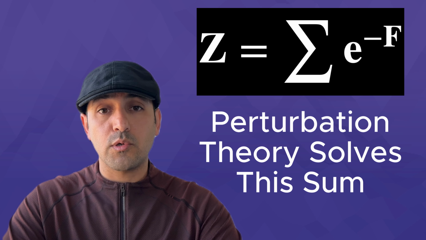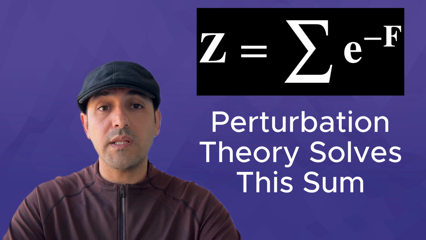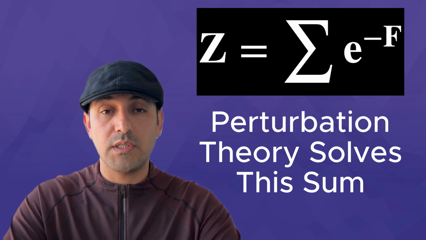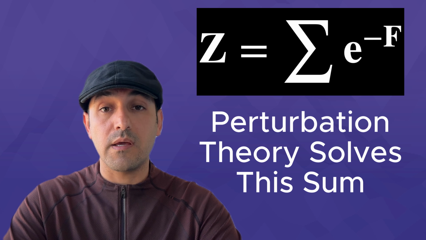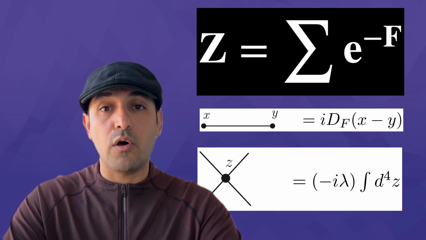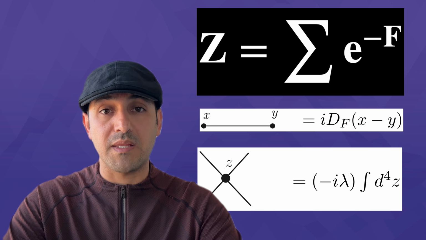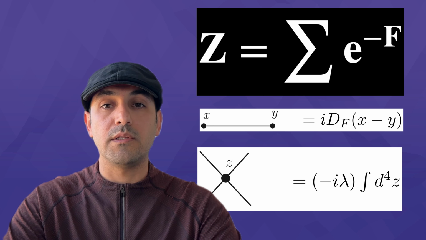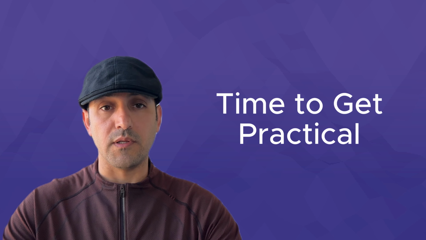Now, for this whole technology to work, we need to find an analytic solution for Z, which means for this sum. And most of the time, finding the analytic exact solution of the sum is impossible. Here is where we use the perturbation theory to systematically find an analytic approximation of the partition function Z. And Feynman diagrams are the visual representations of the mathematical corrections that we systematically add to analytically calculate the partition function Z.